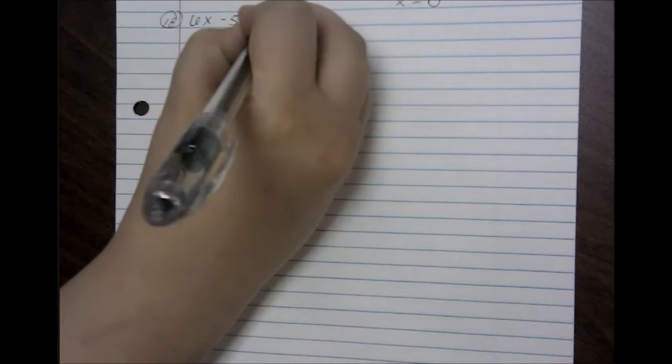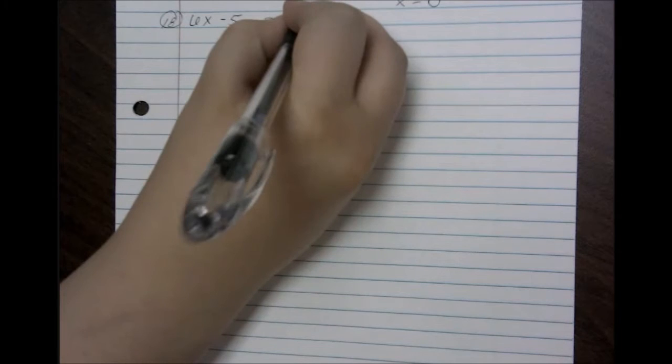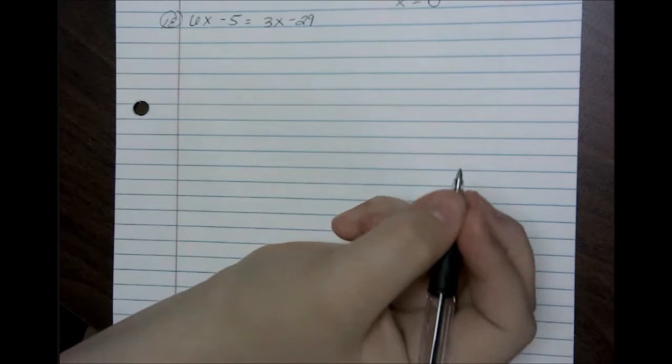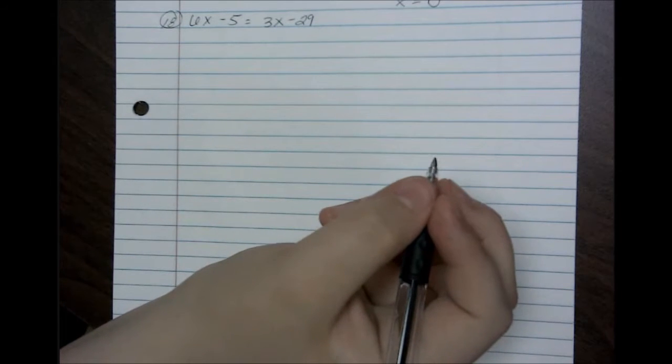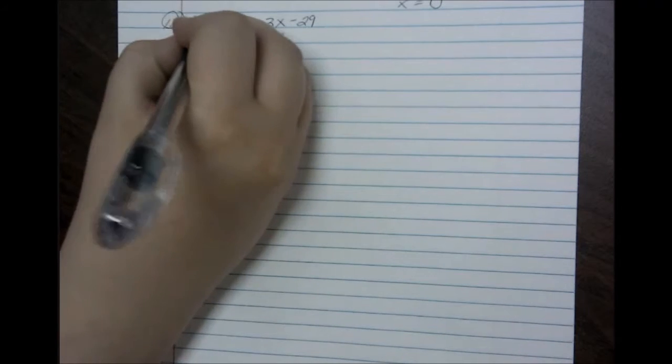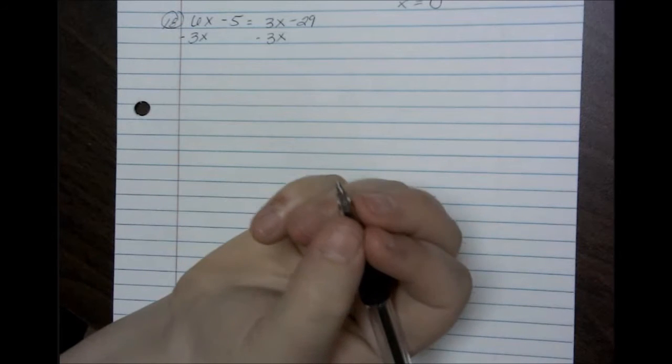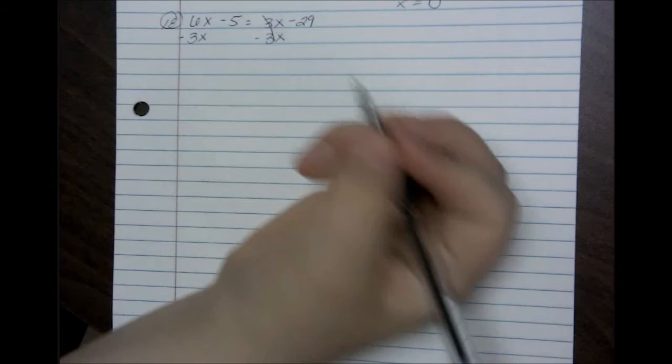Okay, moving on to number 18. I have 6x minus 5 equals 3x minus 29. So I need to get my x's on the same side. So I'm going to move the smaller one, which was my 3x. Then I'm subtracting it, so these 3x's will cancel.